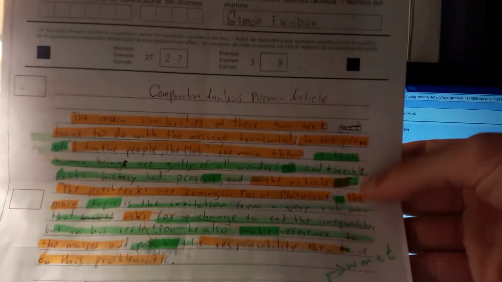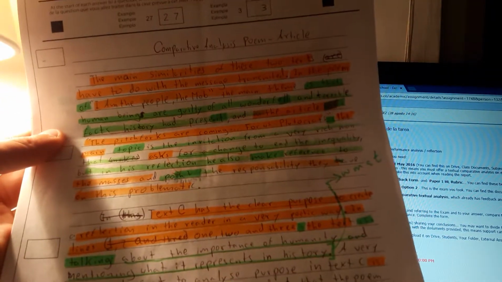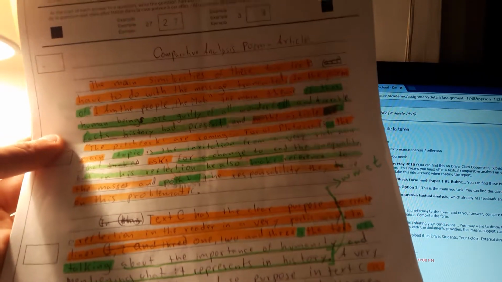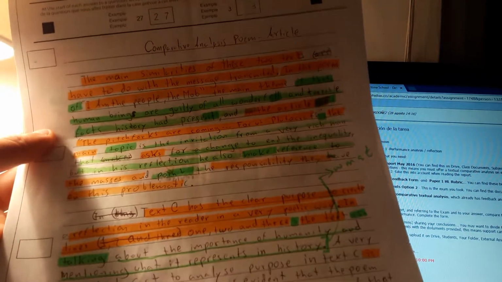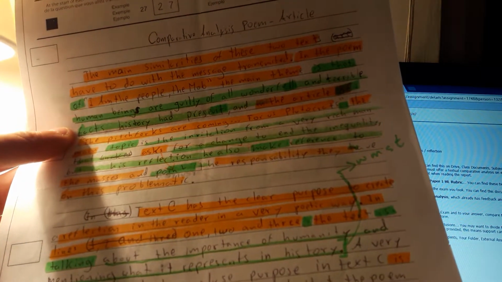That's something you need to improve. If you are stating something, always quote the text and explain why you are saying what you are stating.